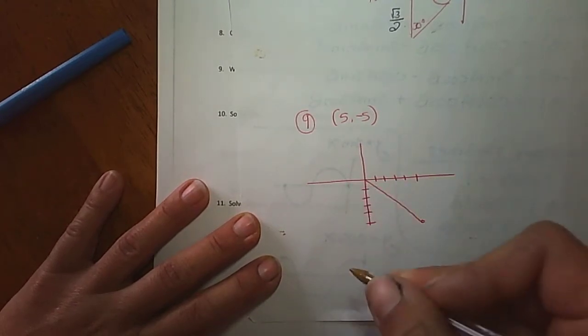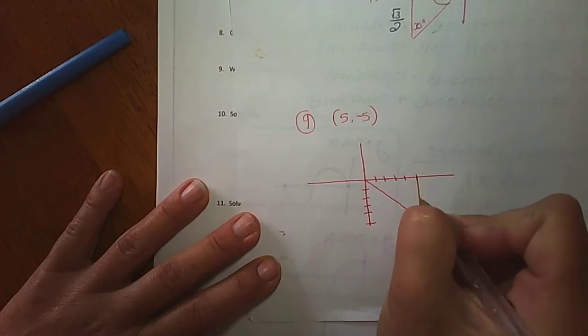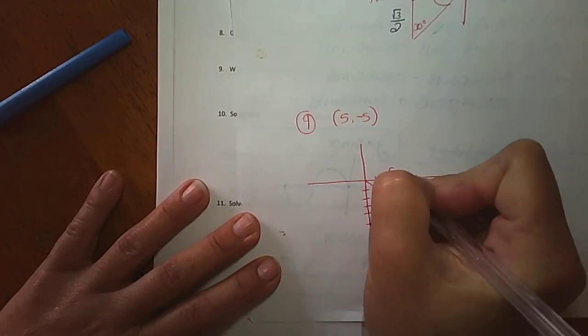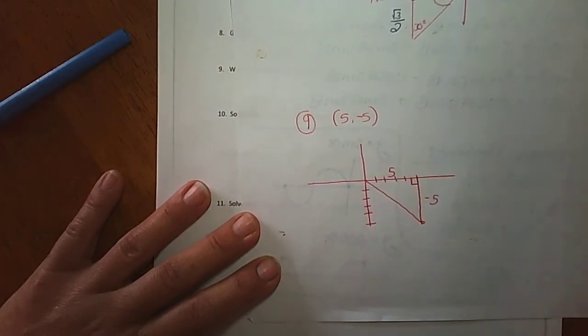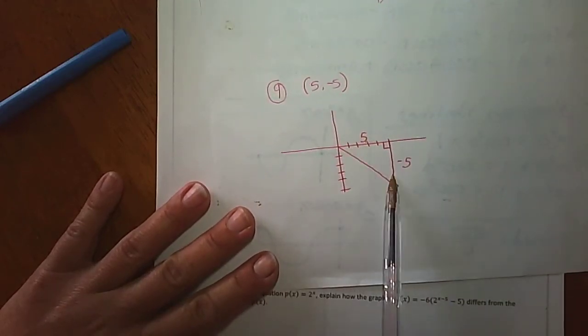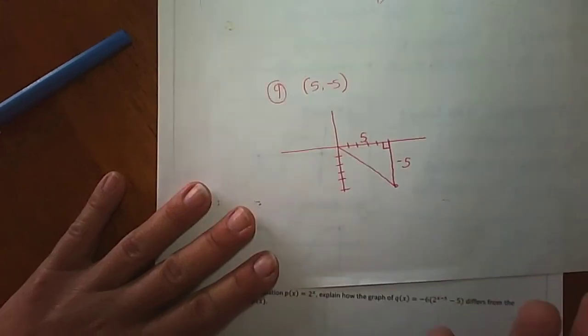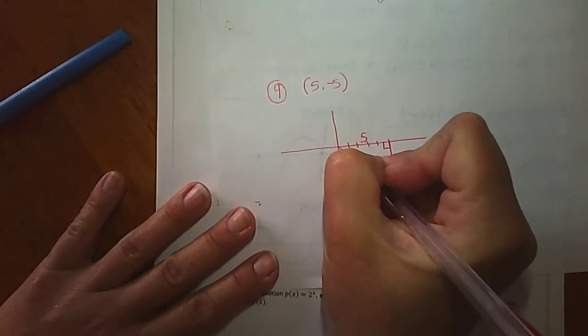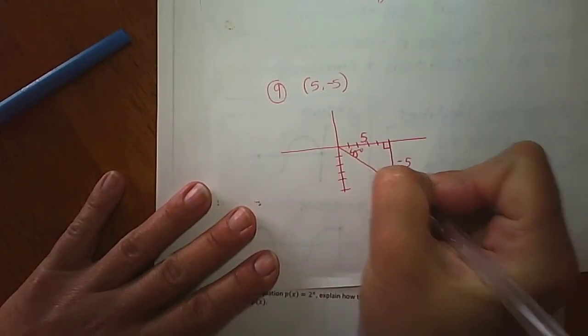Now, polar is trig. So basically, I'm drawing a right triangle here. I know this is 5. I know this is negative 5. Now, these are both the same, guys. What kind of a triangle is it? It's isosceles. That means this has to be 45 and this has to be 45, right?